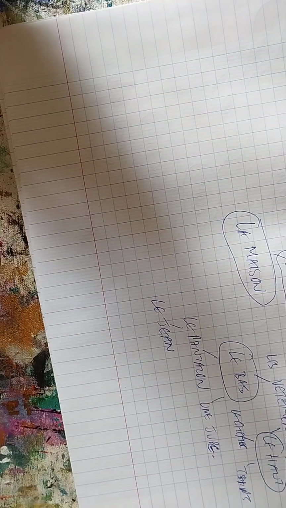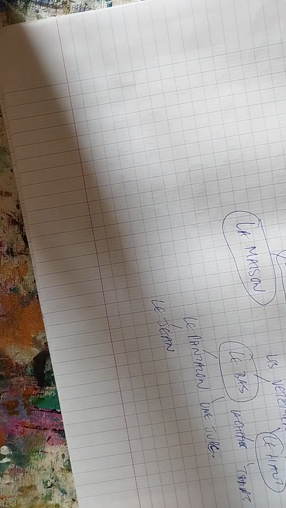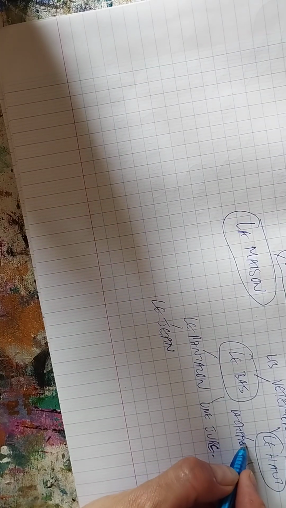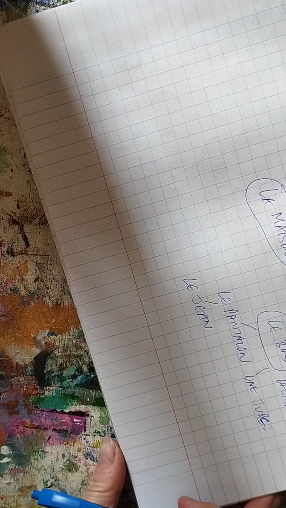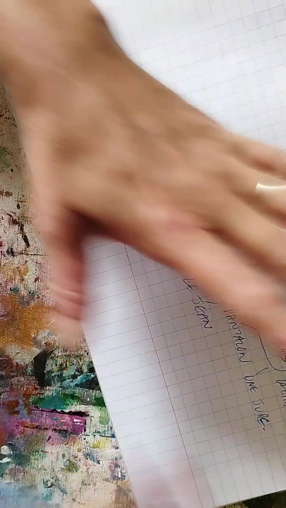So when you do this, try and do it with the le and the la, because this way it helps you to remember the two together. And you can do it also in different colors as well, so it really helps you to visualize it. But you see how this can expand.